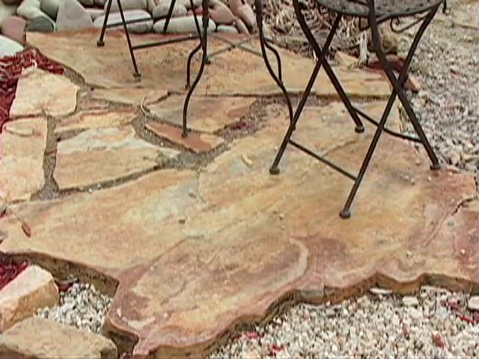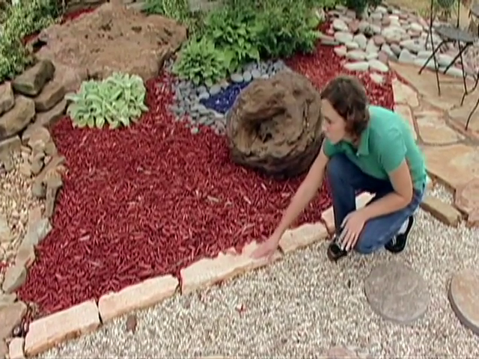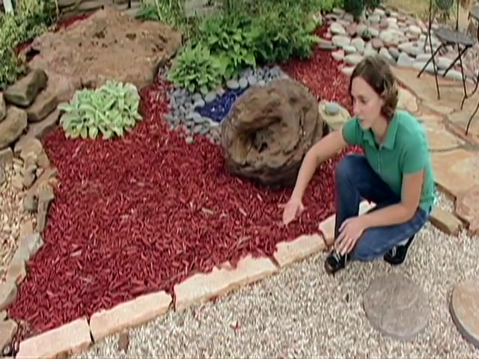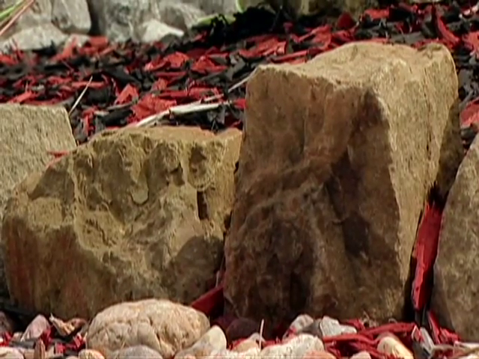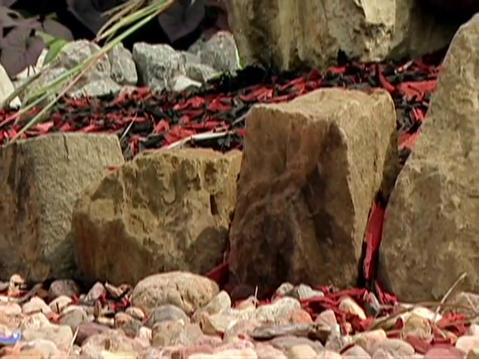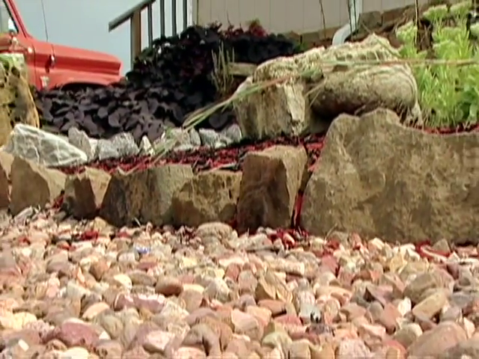Another application for stone is to create edges. And here there's some cut stones used to make a really nice, fine, sort of sharp edge. Can even give a little bit more of a formal look. But you can also use natural stone, uncut stones that have a more natural appearance as well.